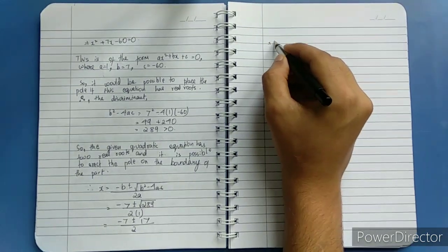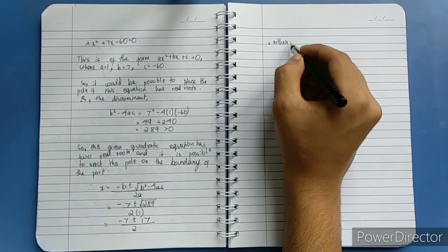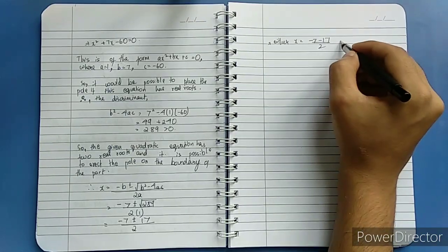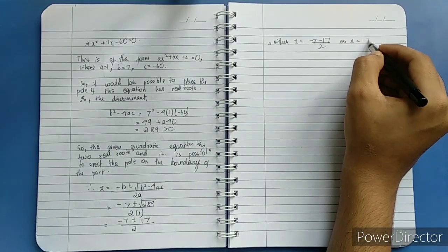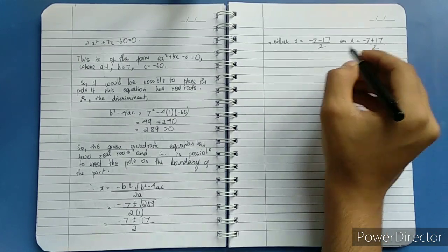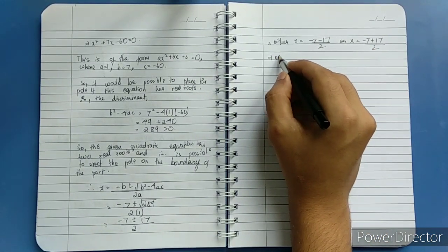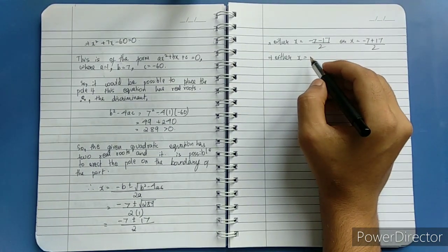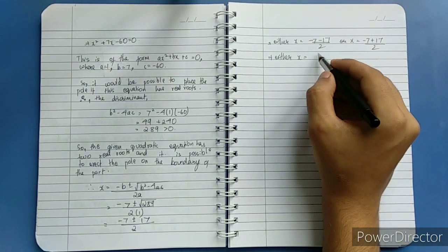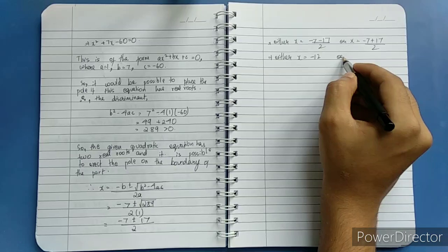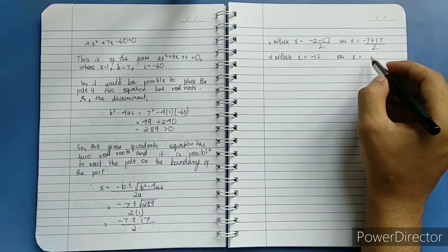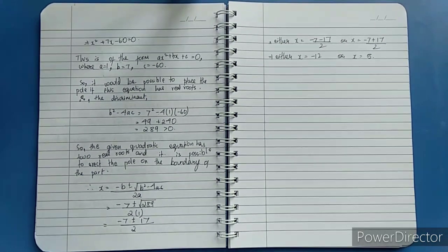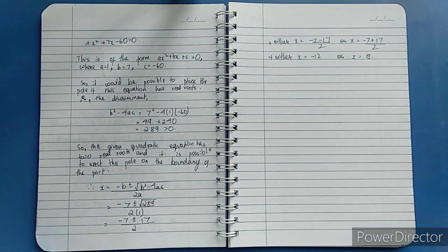So which implies either x equals minus 7 minus 17 by 2 or x equals minus 7 plus 17 by 2. So either x equals minus 24 by 2, which is minus 12, or x equals 10 by 2, which is 5. So either x equals minus 12 or x equals 5.